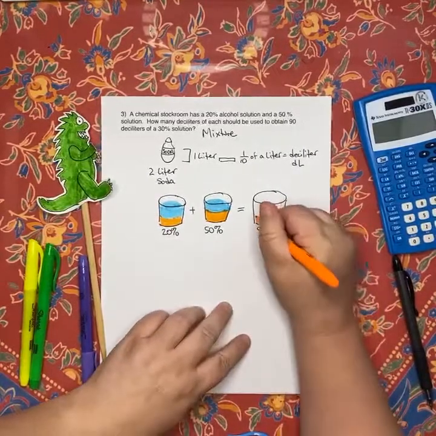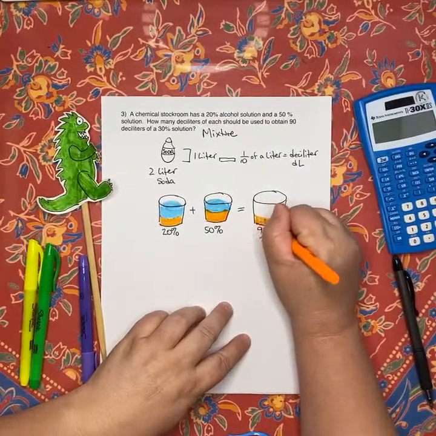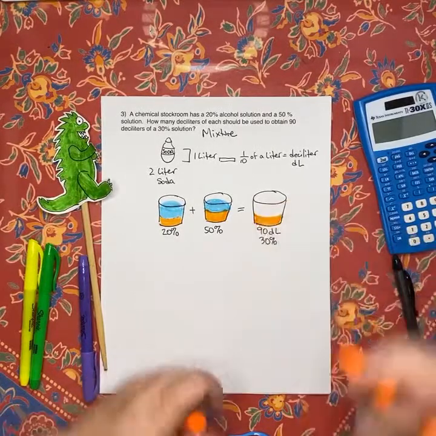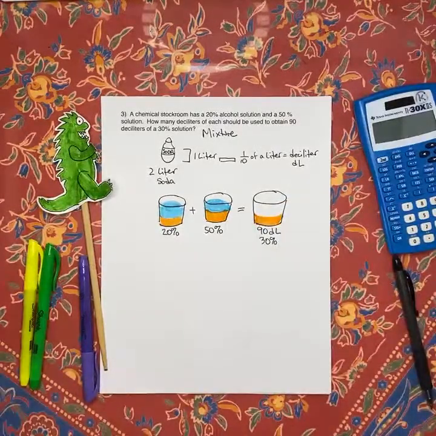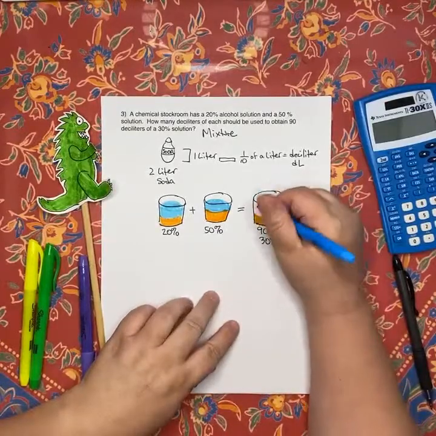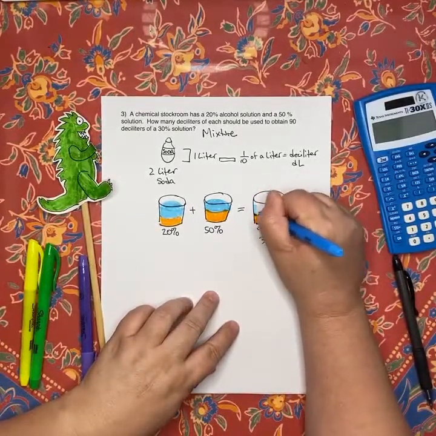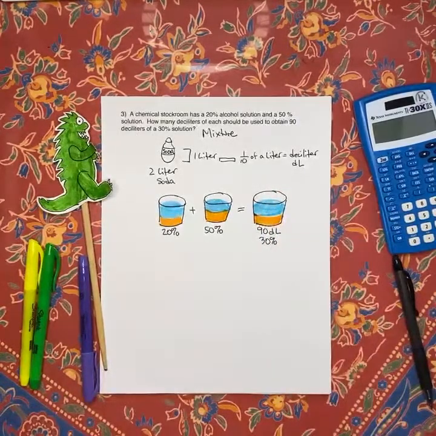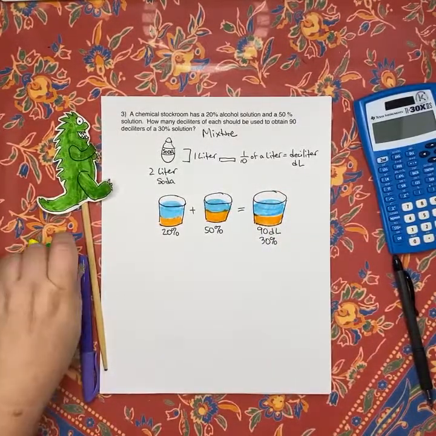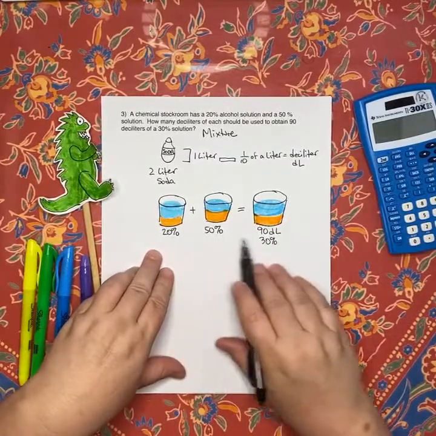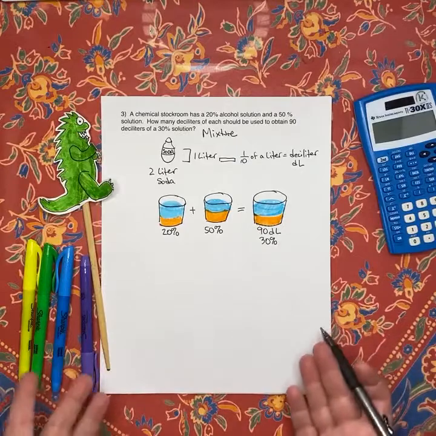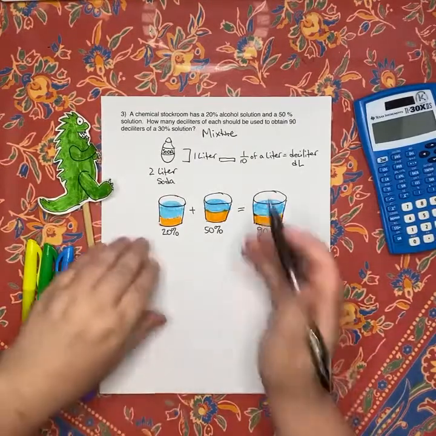So more than a fifth, almost a third. And again, if you wanted to do these problems a different way, rather than looking at the alcohol percentages, you could be looking at the water percentages and do the flip side of the problem.